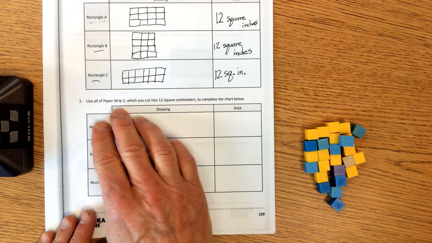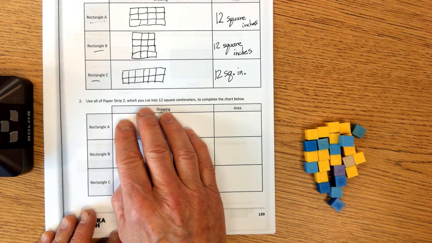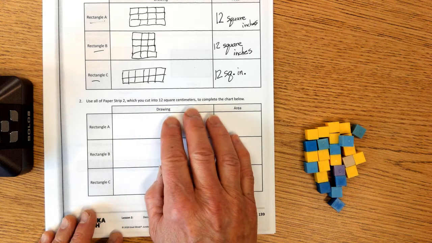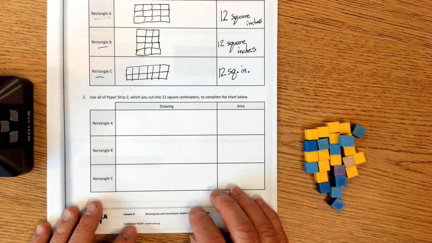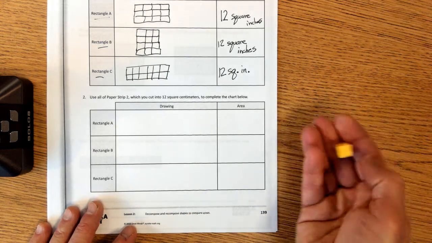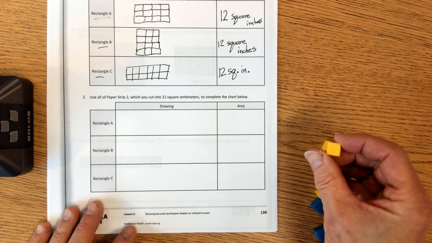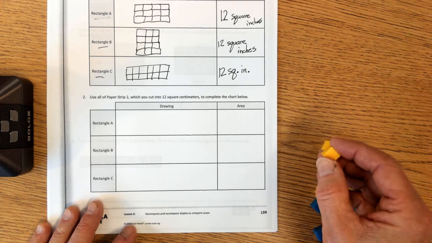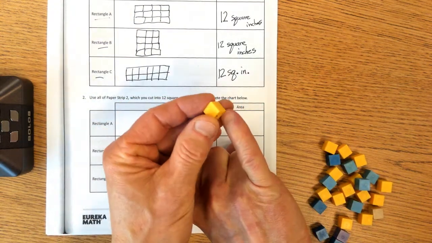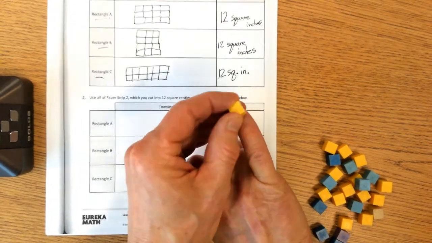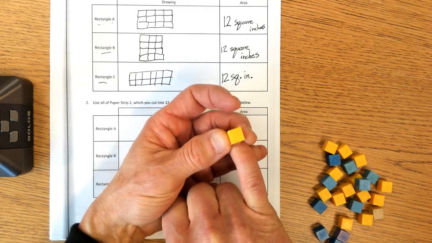It says use all of paper strip 2, which you cut into 12 centimeters to complete the chart below. I don't have paper centimeters, but I do have these, and we've been working with these in class for quite some time. They're not flat, but one side is, so they'll do the trick. These are centimeters. Remember how we learned that centimeters last year? We say, hey, centimeter is about the width of your pinky, your fingernail, right? There's a centimeter. Remember that?